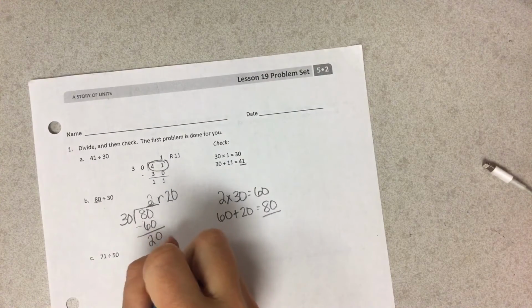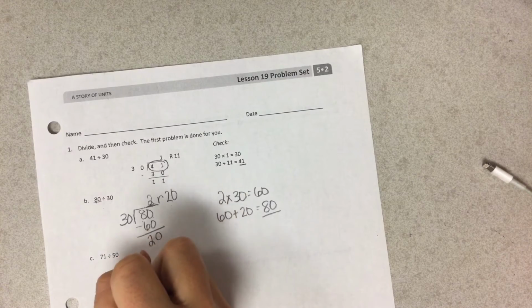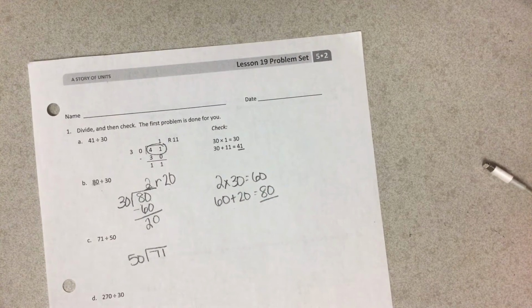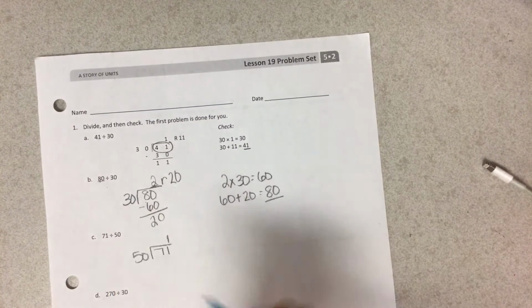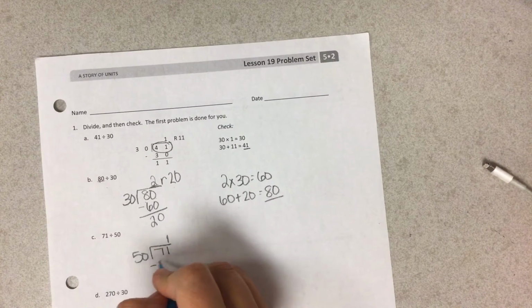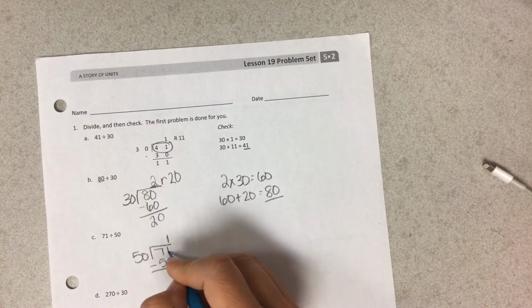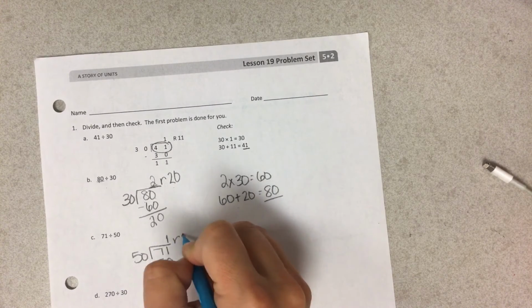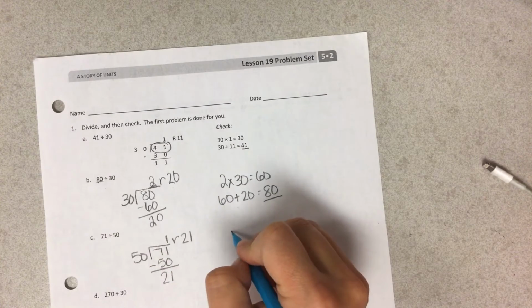So I'm going to do 71 divided by 50 for letter C. If I know 50 goes into 71, well, 50 would be once, 100 would be 2 times. Well, that's too big. So it's going to go in 1 time. 1 times 50 is 50. 1 minus 0 is 1. 7 minus 5 is 2. My remainder is 21. So I'm going to come over here and check this.